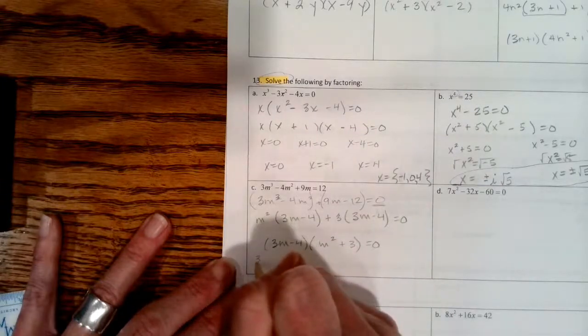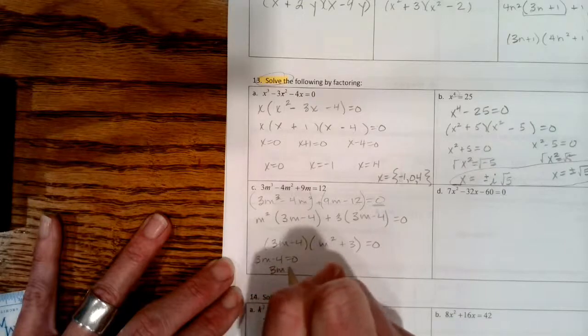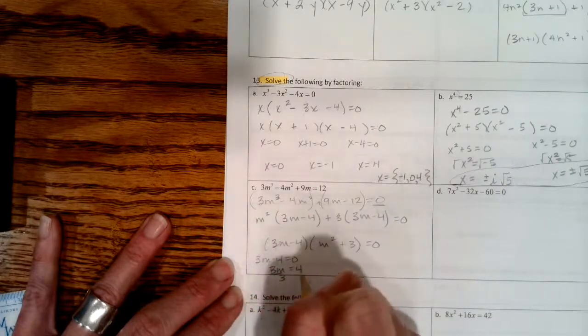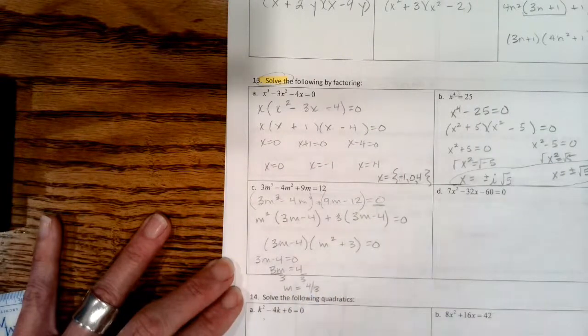When I set each of those factors equal to 0, m is equal to 4/3.